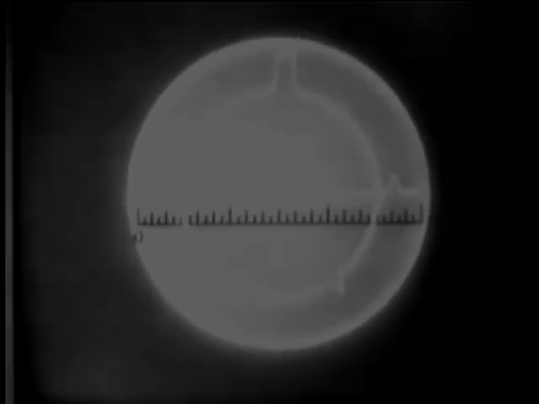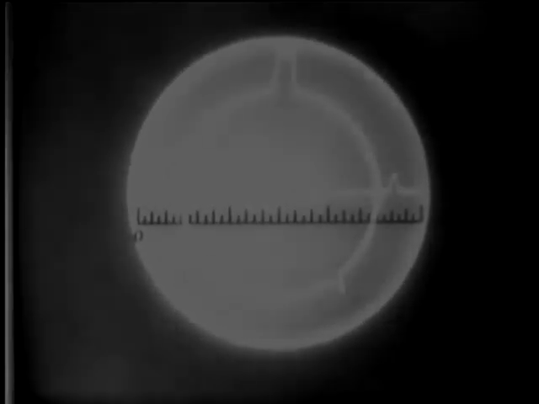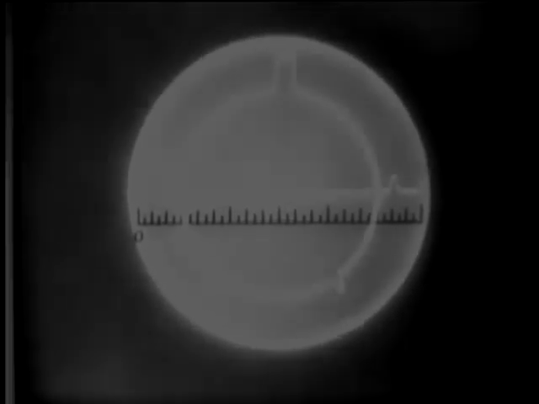As you can see, this scope gives us everything an A-scope did: a main bang, a target pip, and a baseline along which you measure range. But because our new baseline is circular, we can make it almost 3 times as long without increasing the size of the tube, thereby giving us a more precise means of measuring range.